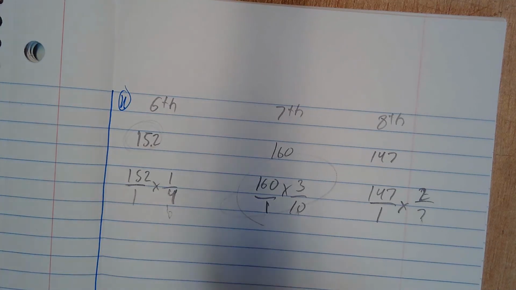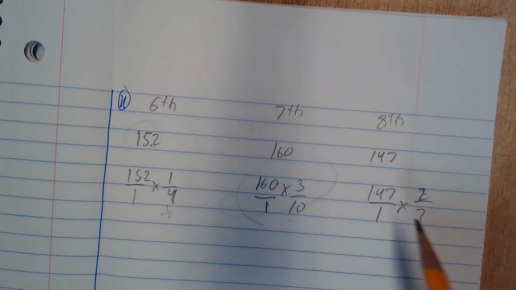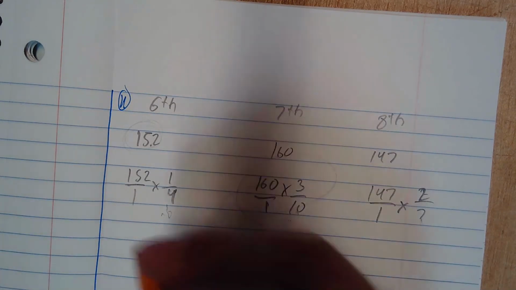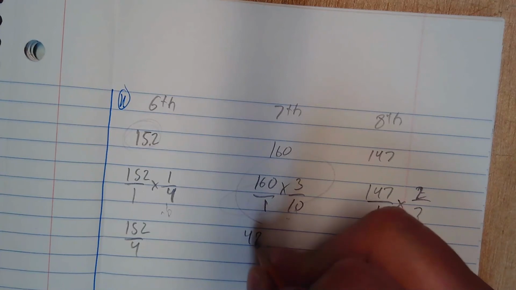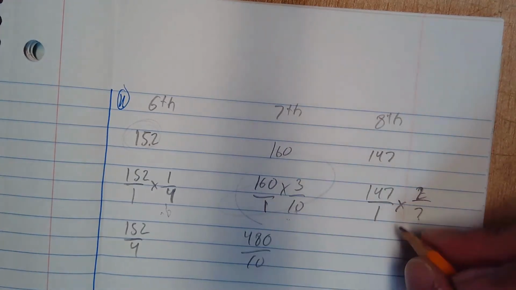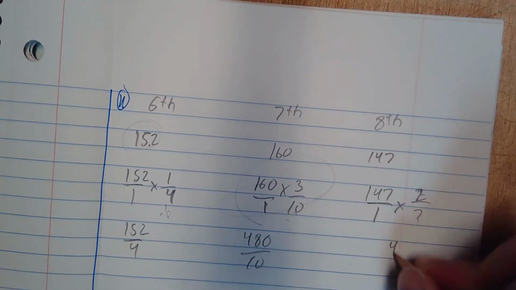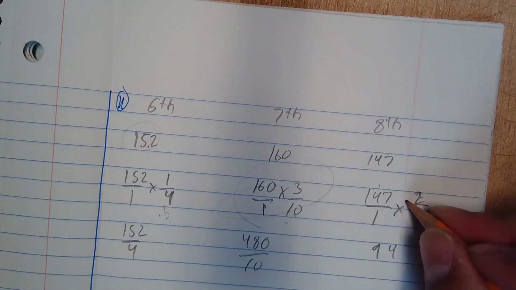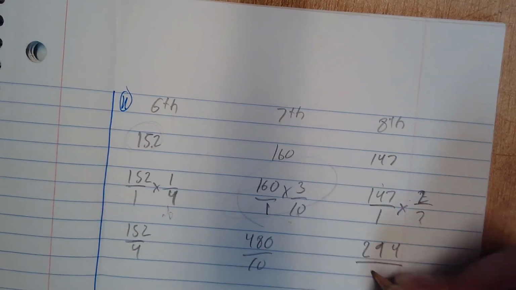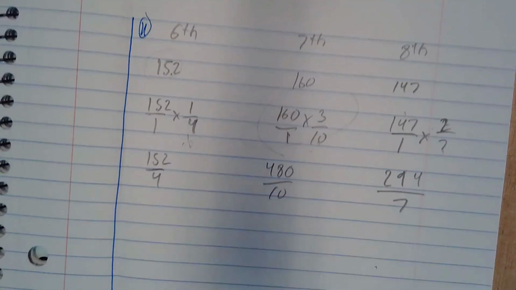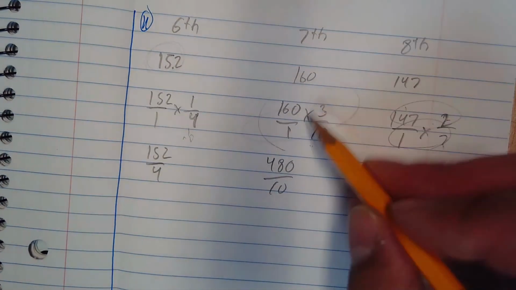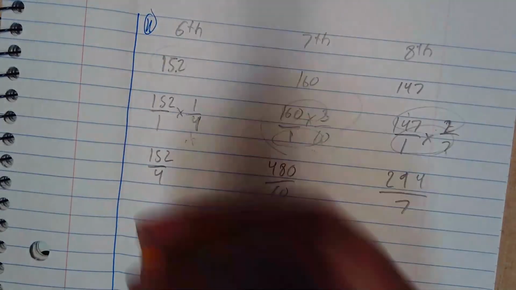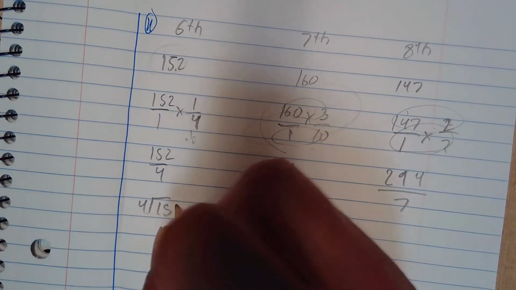Again, benchmark fractions, 0, half, 1, and all that. That was the last lesson. Let's just go ahead and do the work. 152 over 4. 480 over 10. 2 times 7 is 14. Okay, granted I did this in my head, but basically numerator times numerator, denominator times denominator, and so forth. Okay, I'm going to do some division here.